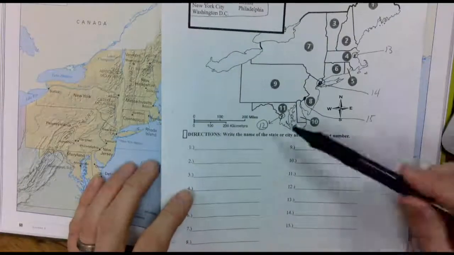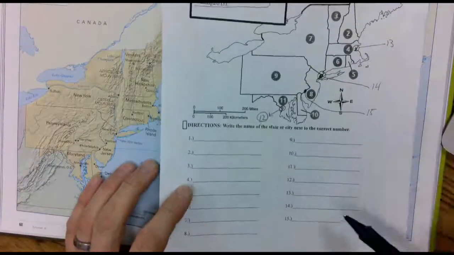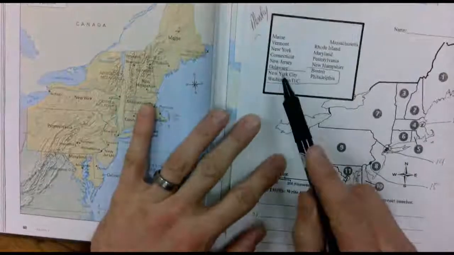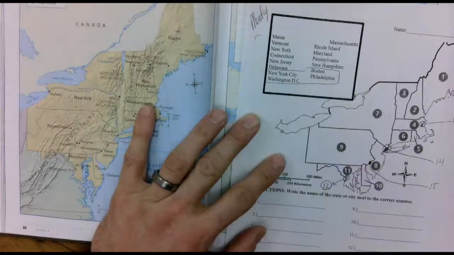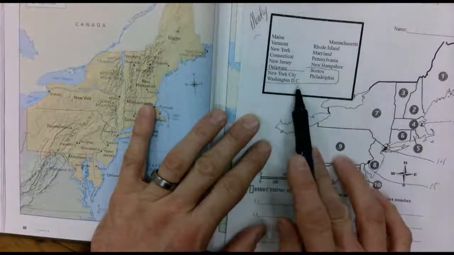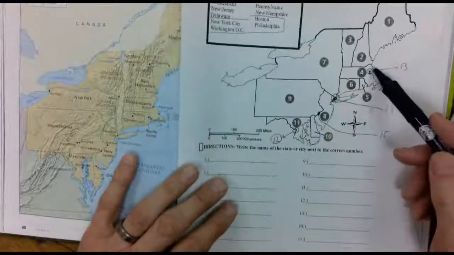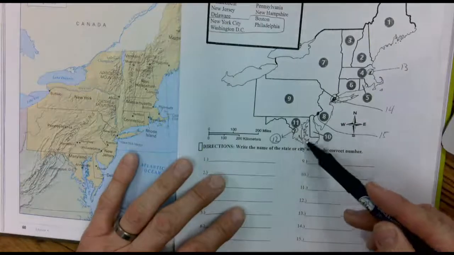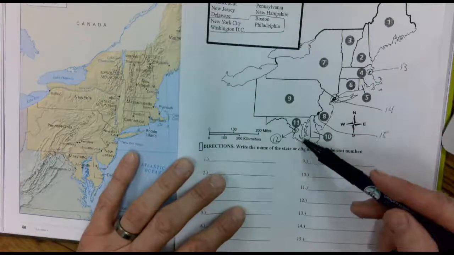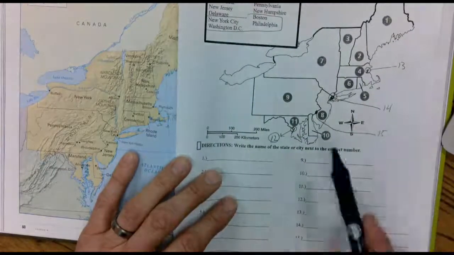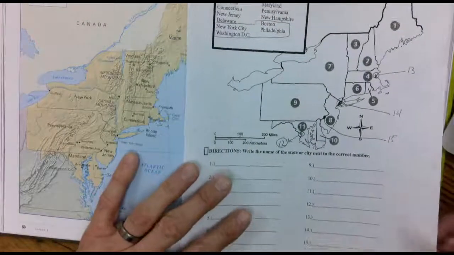Now, I added 12, 13, 14, and 15. I circled them here. So these are the major cities: New York, Washington, D.C., Boston, and Philadelphia. Remember, Boswash, from Boston to Washington, is where all of these people live. So that kind of gives it away that 13 is Boston and 12 is Washington, D.C.